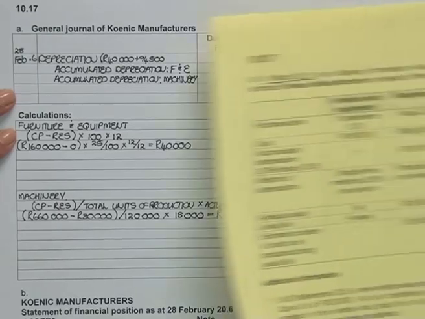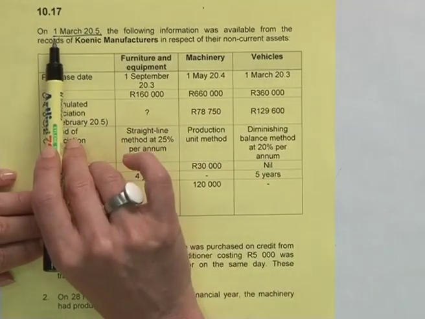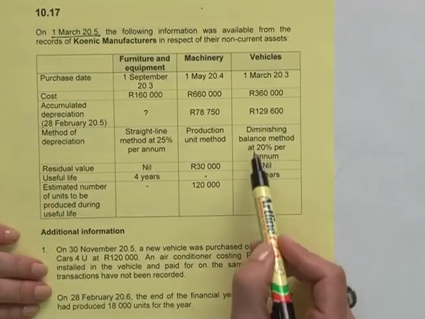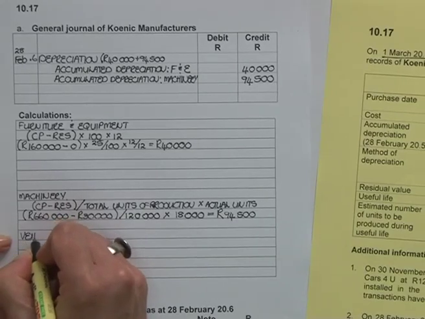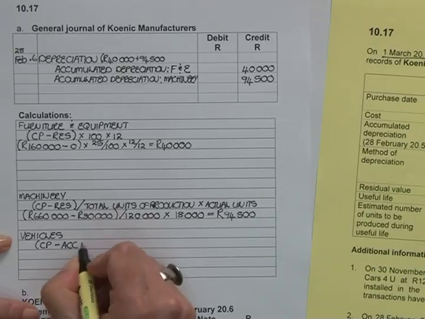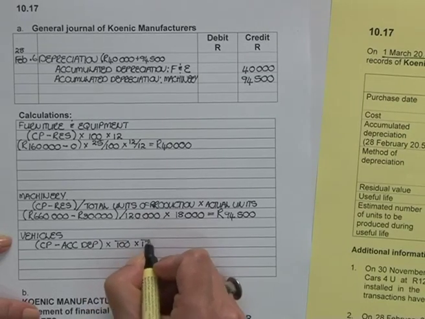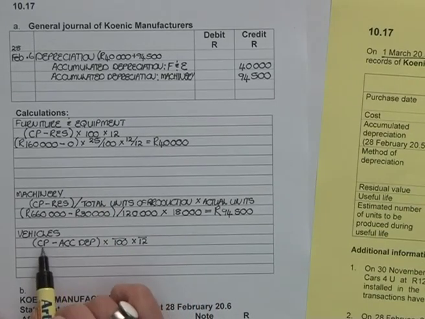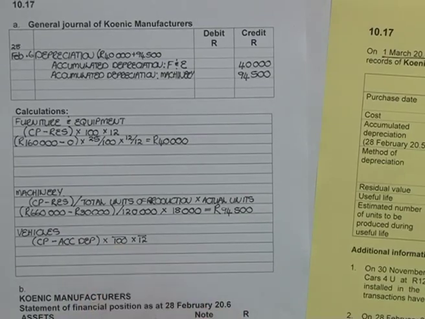Our last category for the current financial year for vehicles that was purchased on the 1st of March 20.3. So you will see we had the vehicles from the start of the year, a cost of 360, accumulated depreciation of 129,600, and now we're applying the diminishing balance method at 20% per annum. Diminishing balance method for vehicles is our cost price minus accumulated depreciation. We have to multiply that with a specific percentage and then apportion it for an amount of months. So for vehicles, we do not only deduct the residual value in the first year, but we are also going to deduct the accumulated depreciation up until that point before we multiply with a percentage and the amount of months.